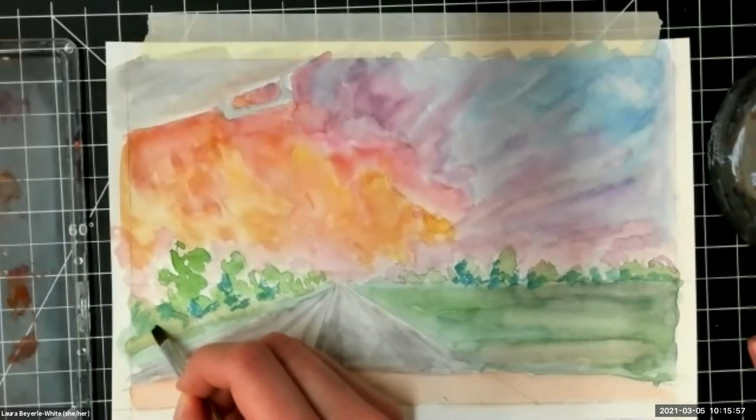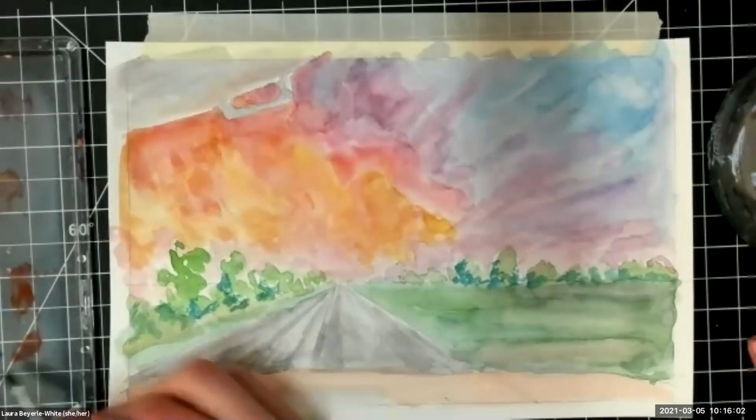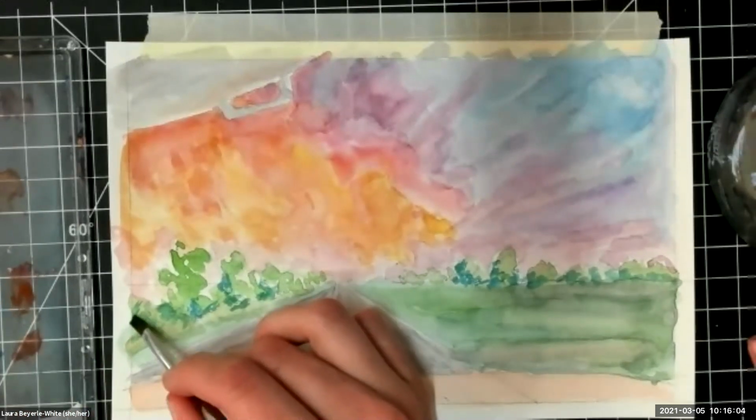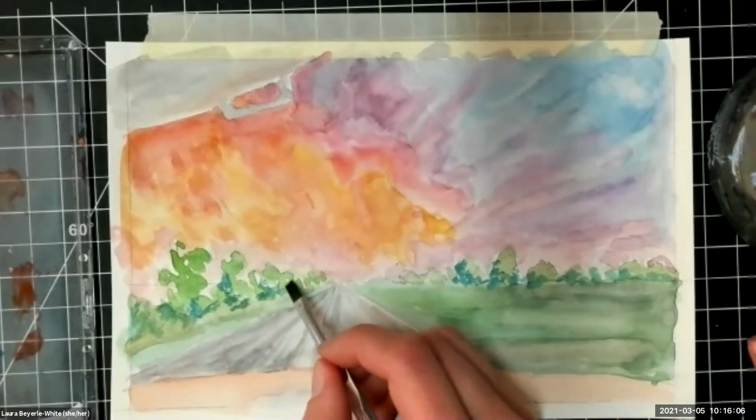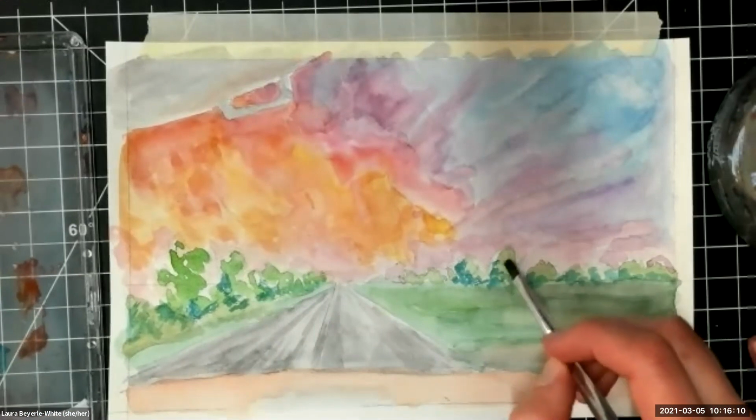You can also even use dry brush to create texture, as my brush has just a little bit of paint on it and the paint isn't super wet. That could be a nice way to emphasize the fact that it's foliage and it has texture.